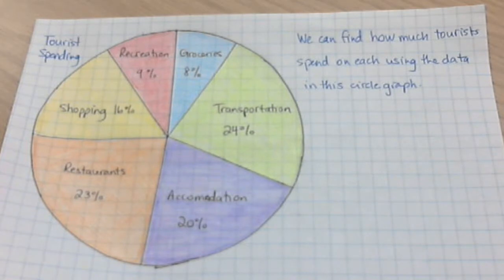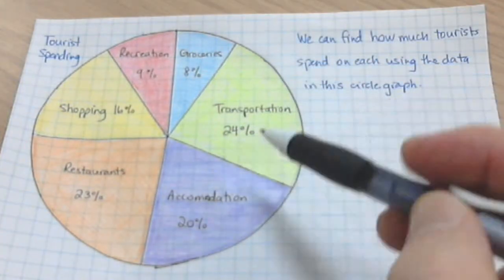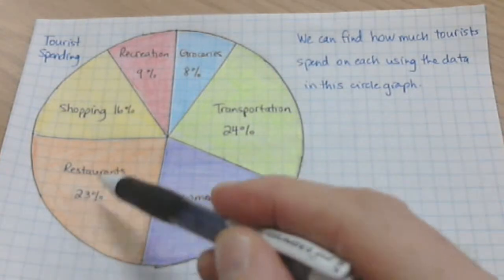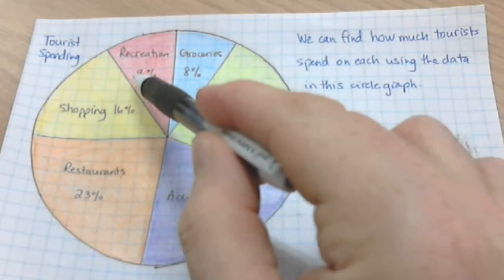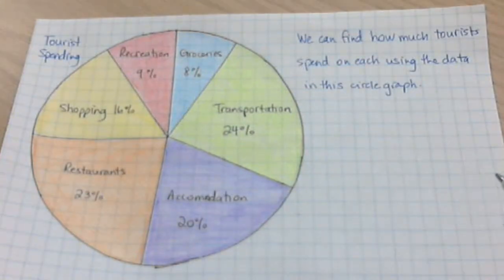They spend 8% on groceries, 24% on transportation, 20% on accommodation, that means where they stay, 23% on restaurants, 16% on shopping, and 9% on recreation. That's things like skiing, snowboarding, biking, going for walks, whitewater rafting, whatever kind of stuff they do to kick back and unwind.